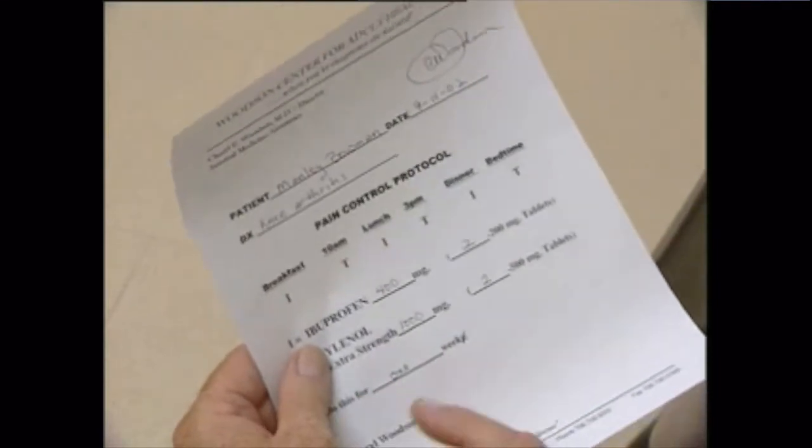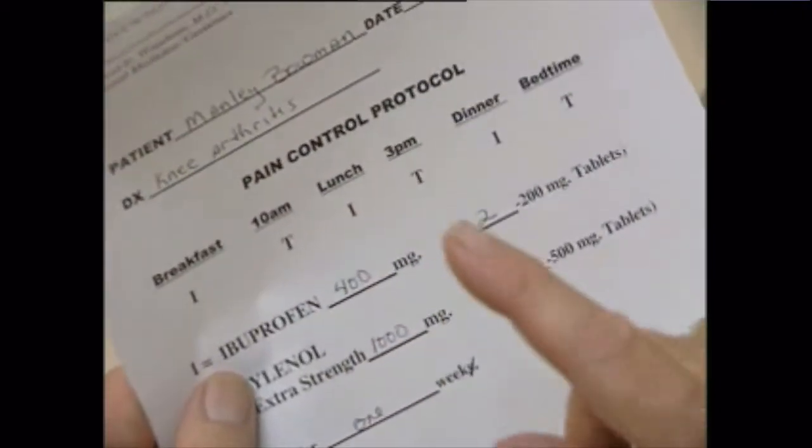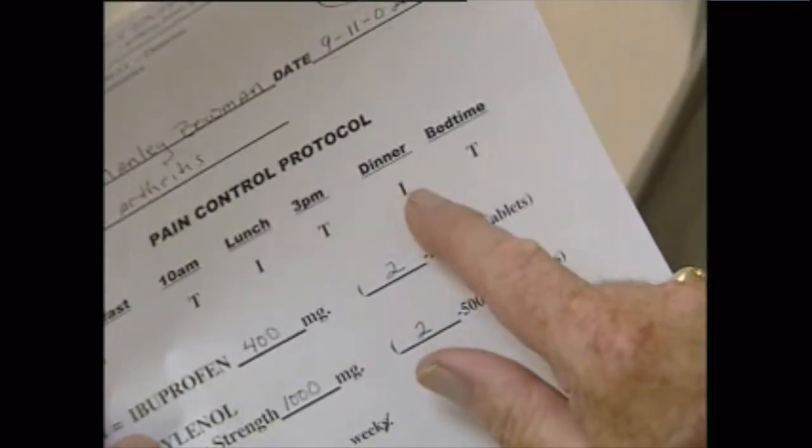Well, for breakfast, I take I. 10 a.m., I take T. Lunch, I take I. 3 p.m., I take T. I at dinner, and T at bedtime. Is that correct, Doctor? That's going to work just fine. Thank you.